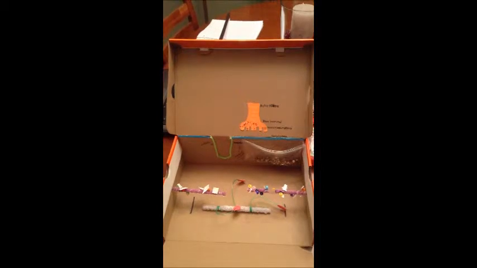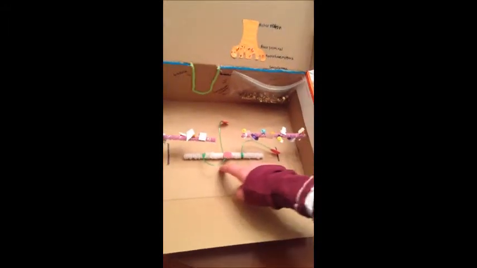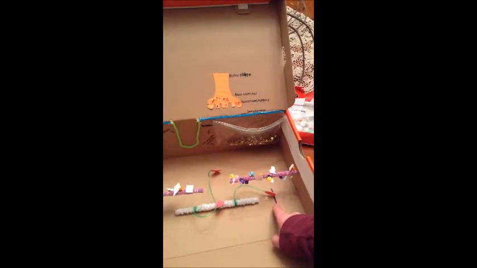This diagram is our muscle contraction diagram, and this box represents a muscle cell, and in this section right here we have the sarcomere. Okay, so in the sarcomere we have the myosin thick filaments, the actin thin filaments. We have an H zone along the myosin thick filament, and about halfway through the actin thin filaments we have a Z line.